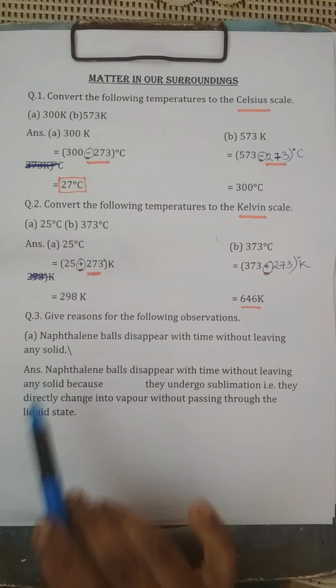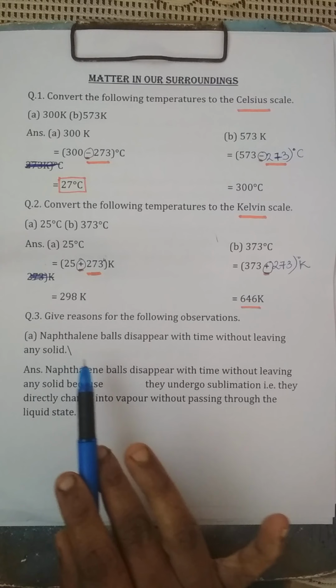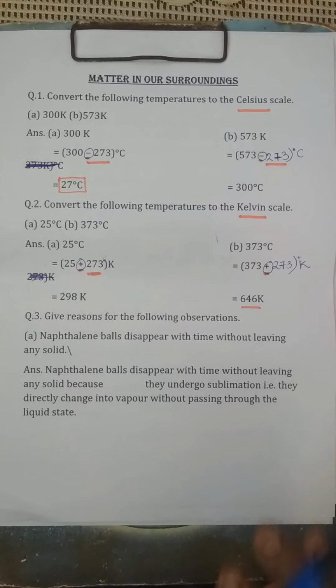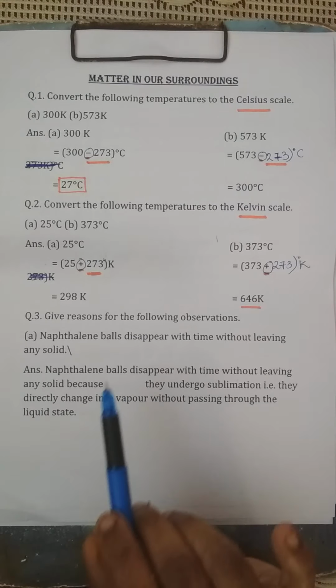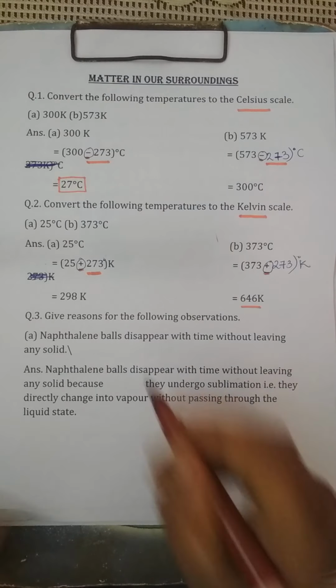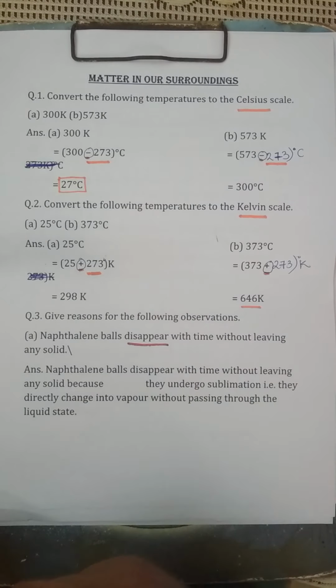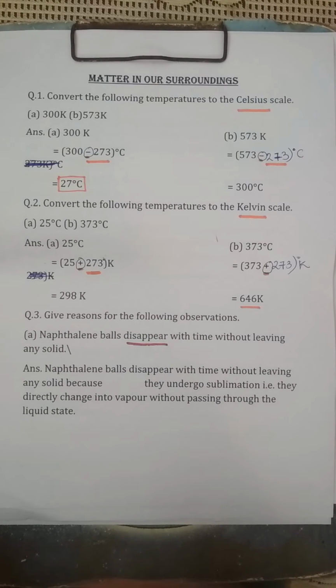Now, for example, let us take the first give reason. Naphthalene balls disappear with time without leaving any solid. So everybody knows about naphthalene balls. We put them in the bathrooms to drive away insects. Now, the question is, it disappears. Now, children, I am going to give you quite a number of give reasons. But sometimes it is not necessary the give reason will be the same as what comes. So you have to know what exactly they want. So by going through a number of give reasons, you will understand how to tackle other give reasons.